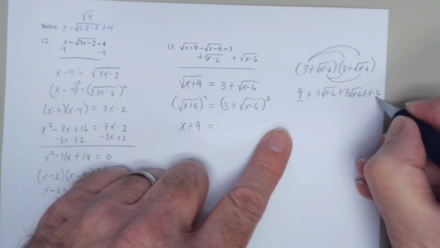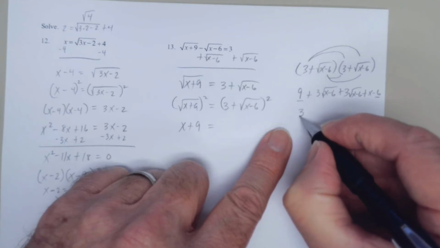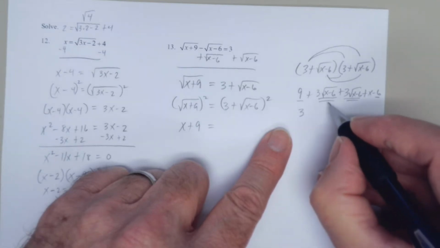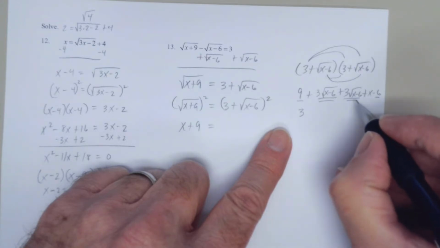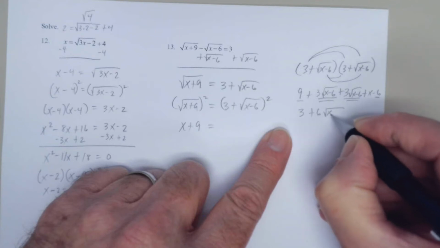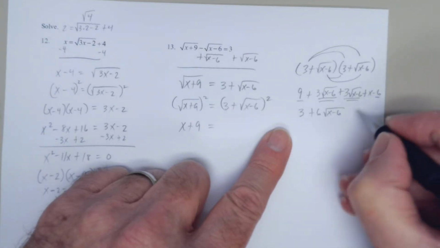So notice we have a 9 and a minus 6, that'll be 3. And these are like terms, or like radicals. We've got 3 square roots of x minus 6 and another 3 square roots of x minus 6. That's going to be 6 square roots of x minus 6. And then don't forget this x.